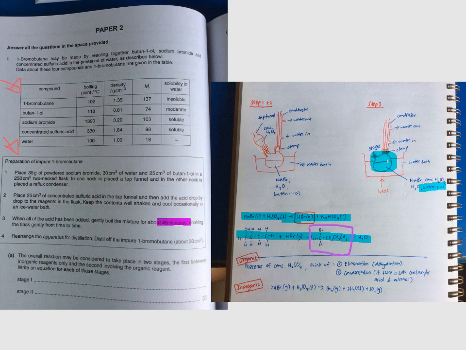Wherever you see conc. sulfuric acid, you must remember that 2 types of reactions can occur for organic reactions. Number one, when there's conc. sulfuric acid, you must think of elimination reaction, which means if there's an alcohol, dehydration of the alcohol to give you alkene is possible.